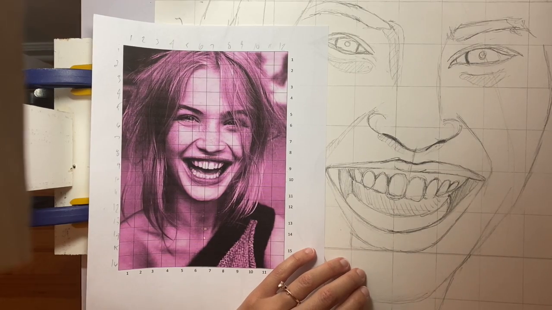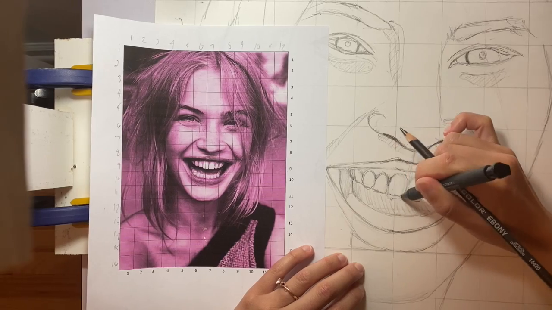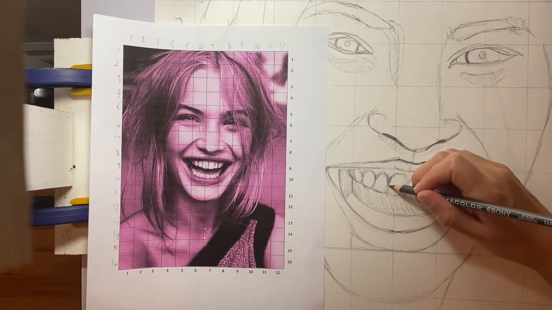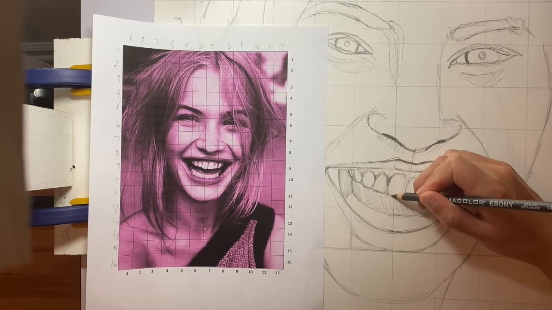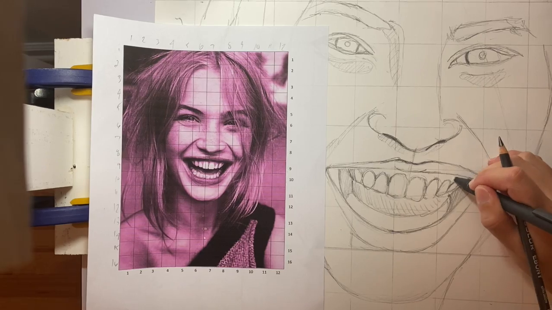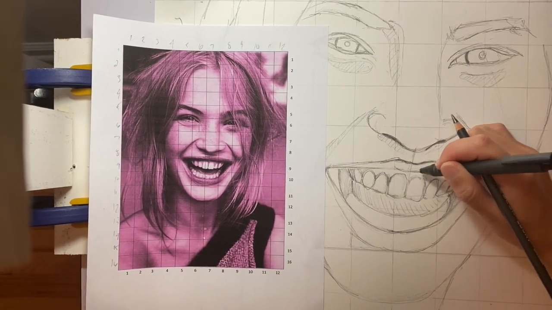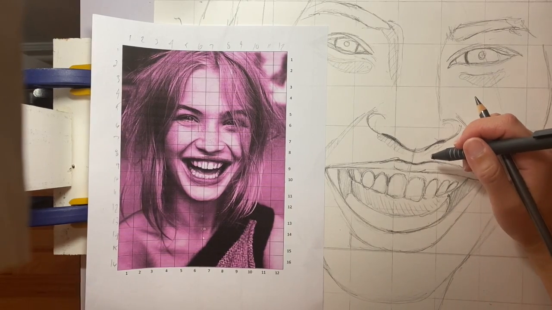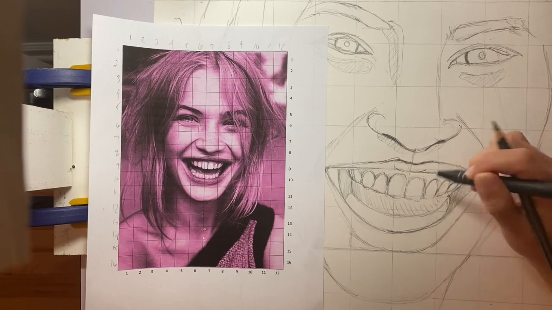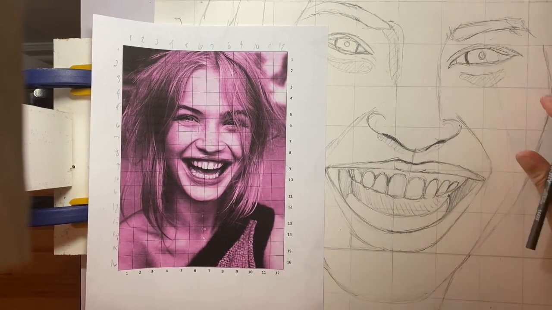So now that I've laid in my top teeth, I'm just cleaning up some of my lines with my eraser, darkening other lines. When you find where each tooth is, you don't want the lines between each tooth to be super dark and super clear, just because generally we see teeth more as a group and we don't look at every single individual tooth. So I'm just going with my eraser to pick up some of my graphite to make my teeth look more like a group.